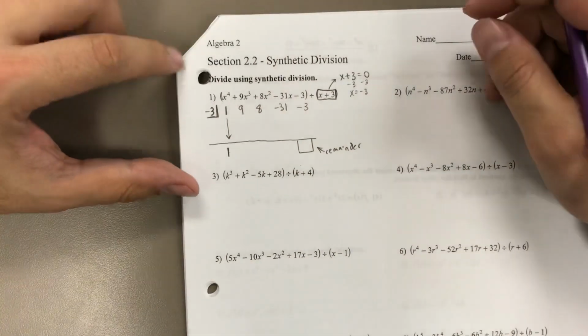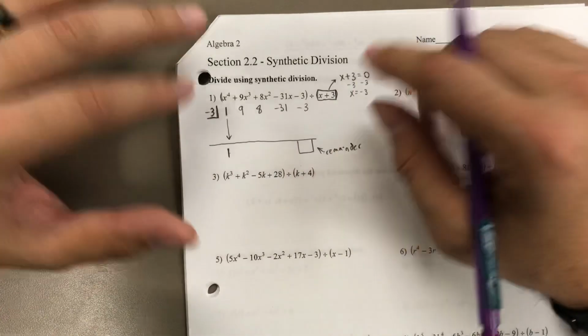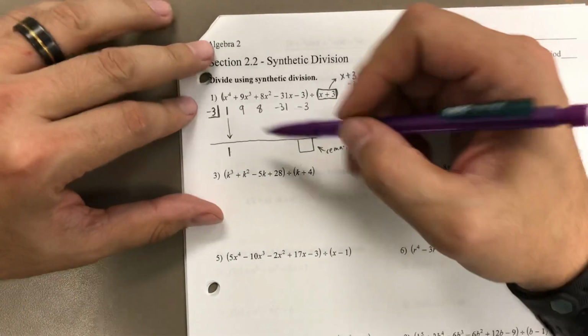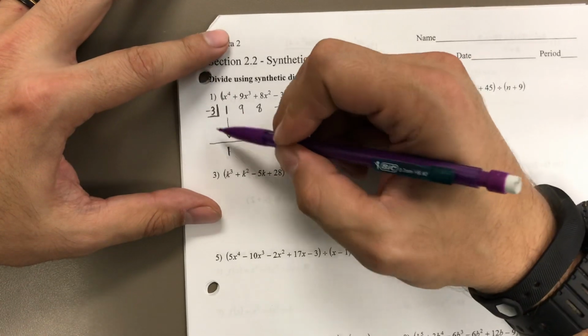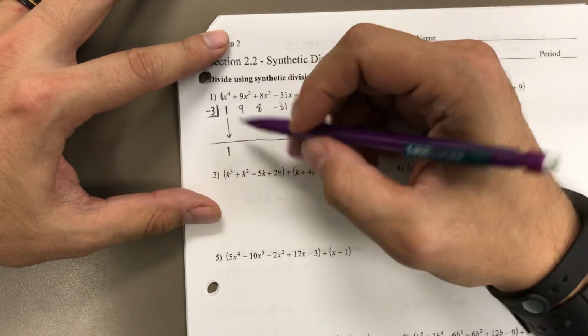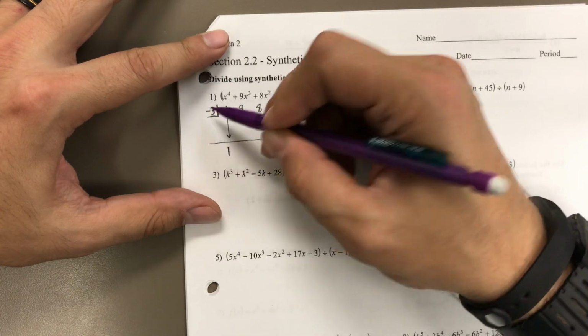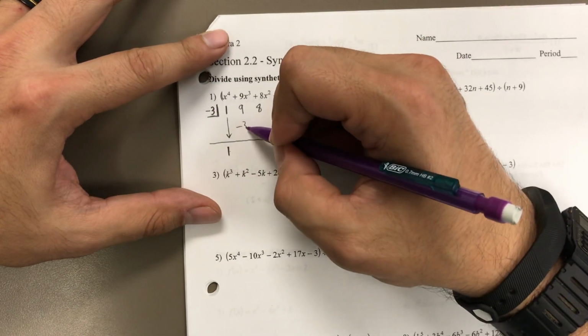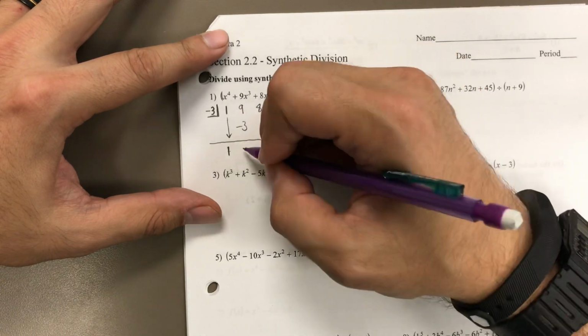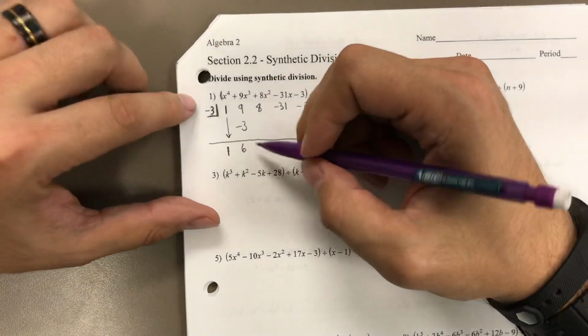All right, so here's how the algorithm goes. Now that we've set up our synthetic division table, if you will, here's how the pattern goes. You take this number and you multiply it times this number. So the numbers that are down here are all going to multiply by negative 3. So 1 times negative 3 is negative 3, so negative 3 goes right here. And then I add these numbers straight down. So 9 minus 3 gives me a positive 6.